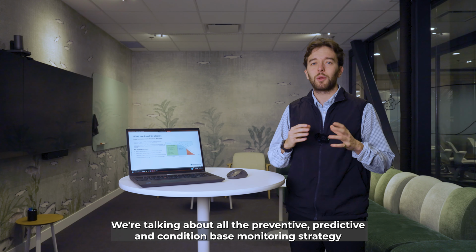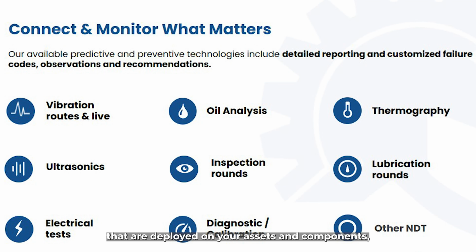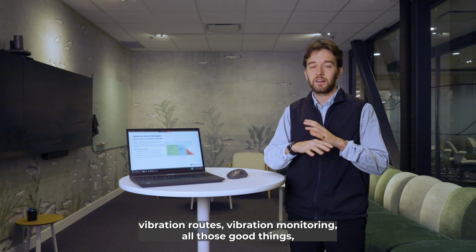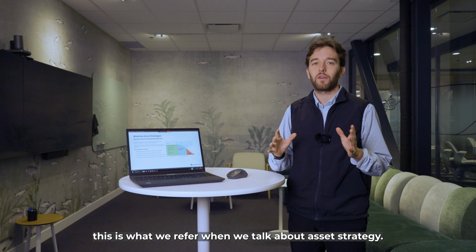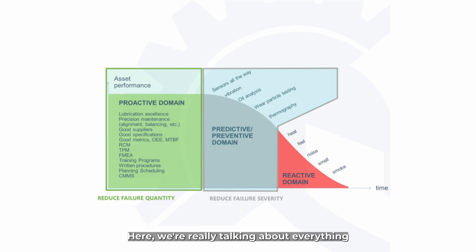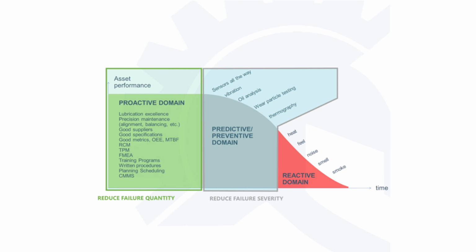When we talk about asset strategy, what do we mean exactly? We're talking about all the preventive, predictive, and condition-based monitoring strategies that are deployed on your assets and components. Whether it's visual checks, PMs, operator rounds, greasing routes, oil sampling, thermographic routes, vibration monitoring, all those good things, this is what we refer to when we talk about asset strategy. Here we're really talking about everything around the preventive and the predictive domain along the PF curve. This is really where we're located.